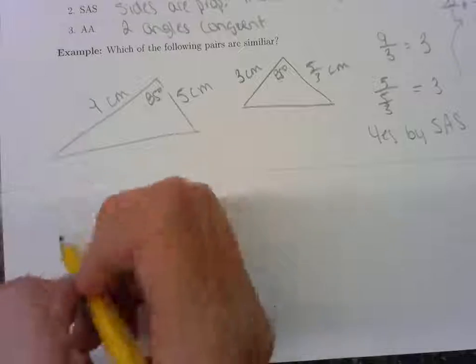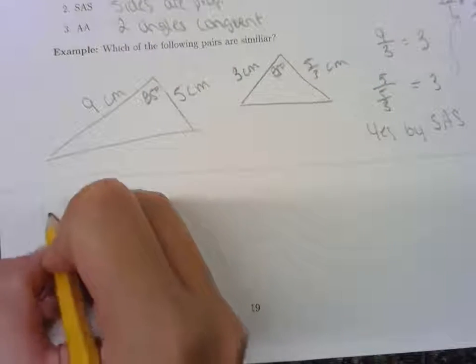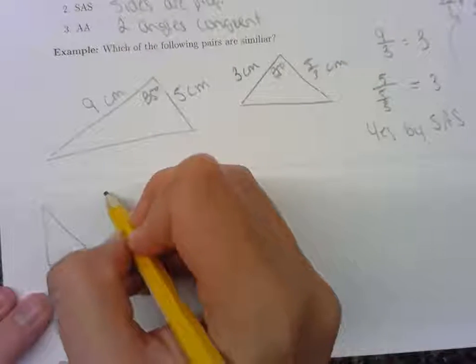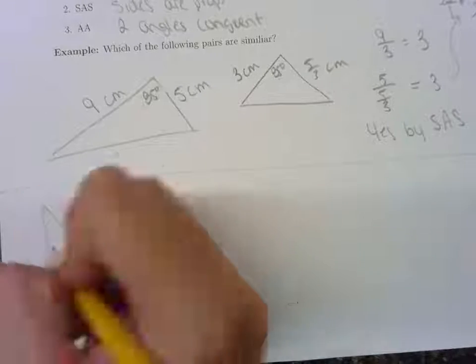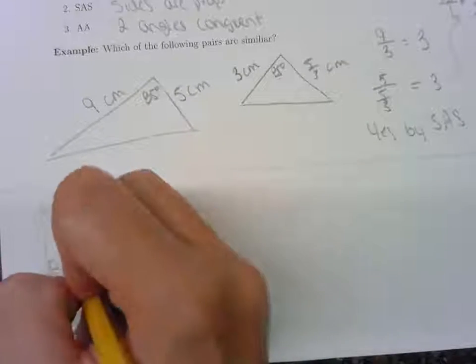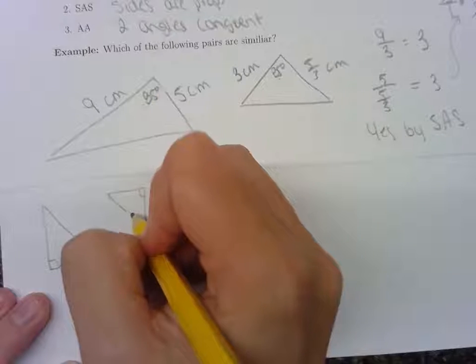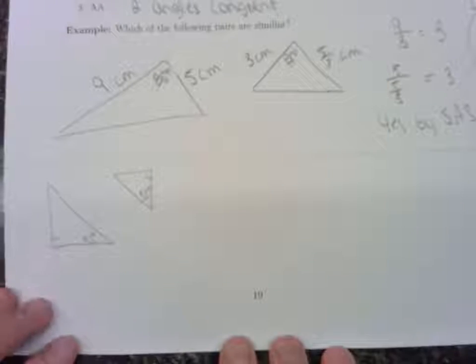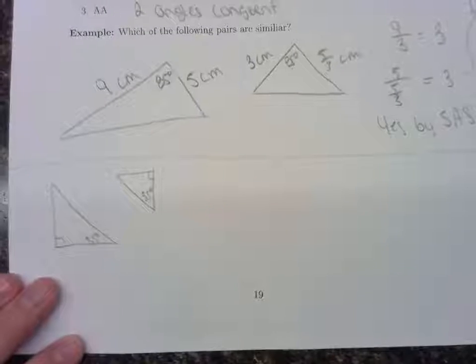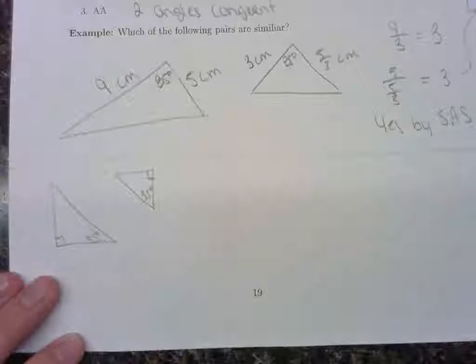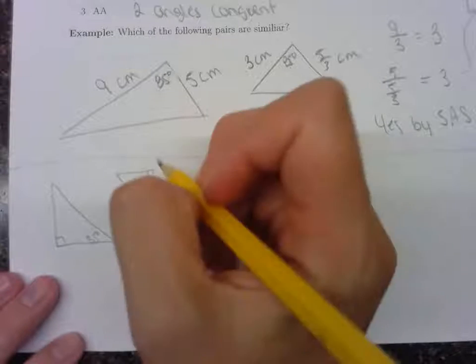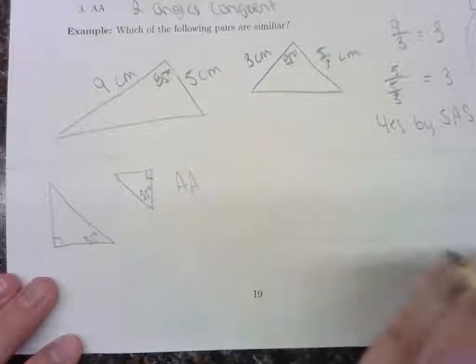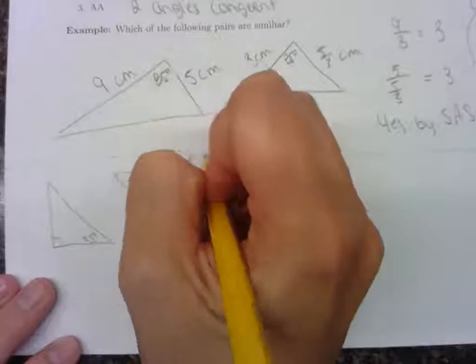Let's do another one. Let's say we have this triangle and this triangle. We have a right angle here, and then this angle is 35 degrees, and this angle is 35 degrees. Okay, so if this were similar, it would be by angle, angle. So you have to check, are 2 angles congruent? Yes. Which actually means that 3 angles are congruent because they all have to add up to 180. So the last one, it forces the last one. So this is yes by angle, angle.